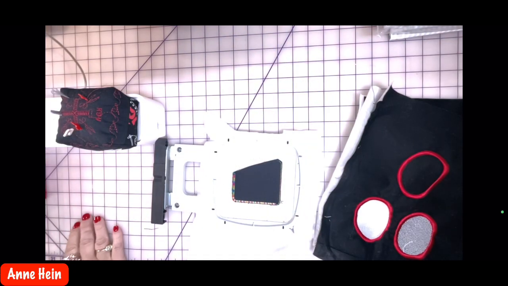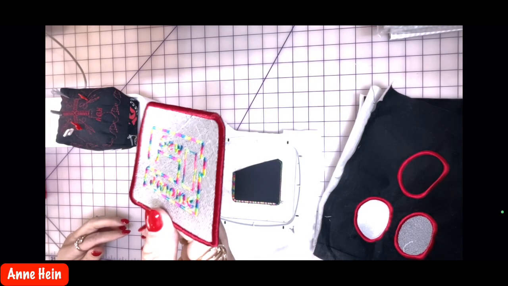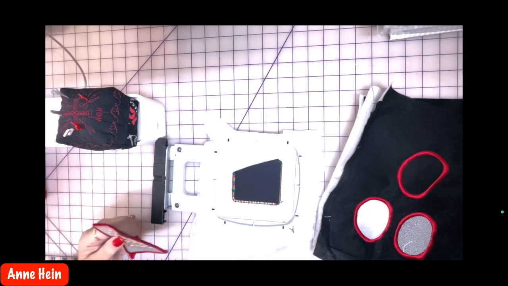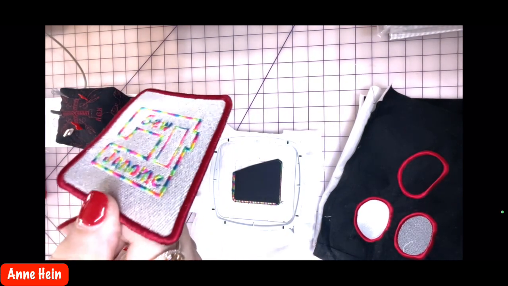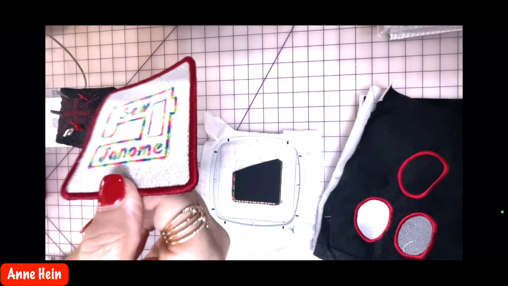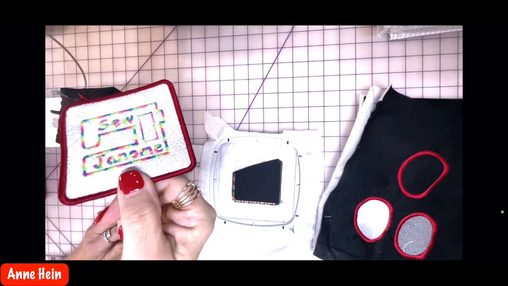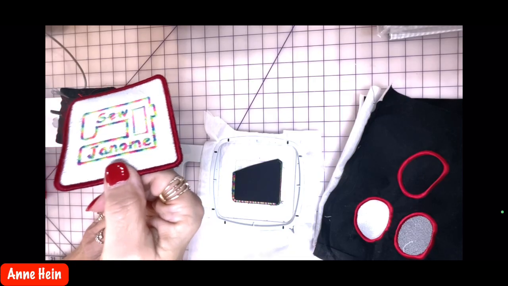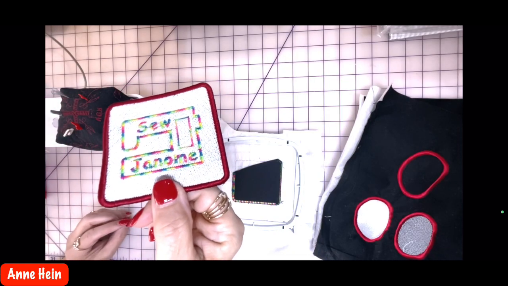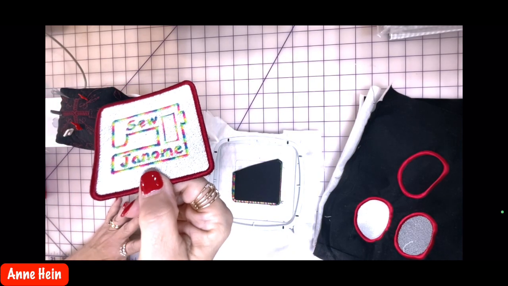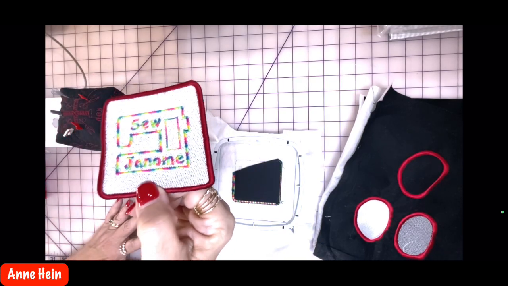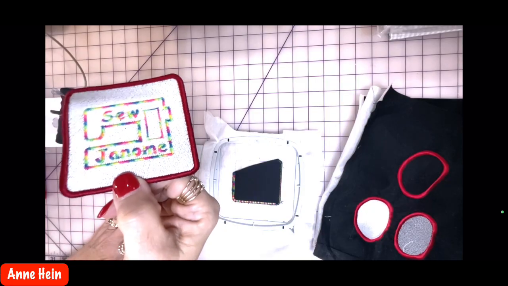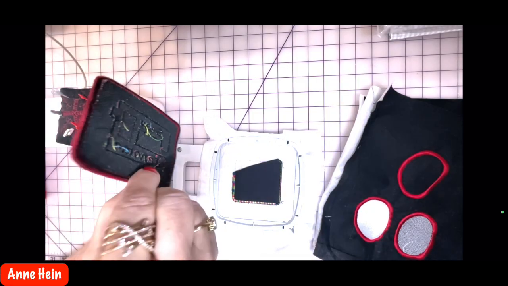And then I did create a patch today. This is the one I created. You can see it says Sew Janome on it. I used one of the square template borders with the full fill in there. There it is, the fill. Then I added a design on top, and then it has its satin outline, or satin border.